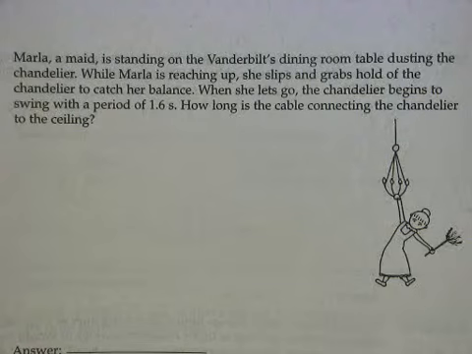I'm going to show you how to solve a problem using the simple harmonic equation. The example problem states that Marla Maid is standing on the Vanderbilt's dining room table dusting the chandelier. While Martha is reaching up, she slips and grabs hold of the chandelier to catch her balance. When she lets go, the chandelier begins to swing with a period of 1.6 seconds. How long is the cable from the chandelier to the ceiling?